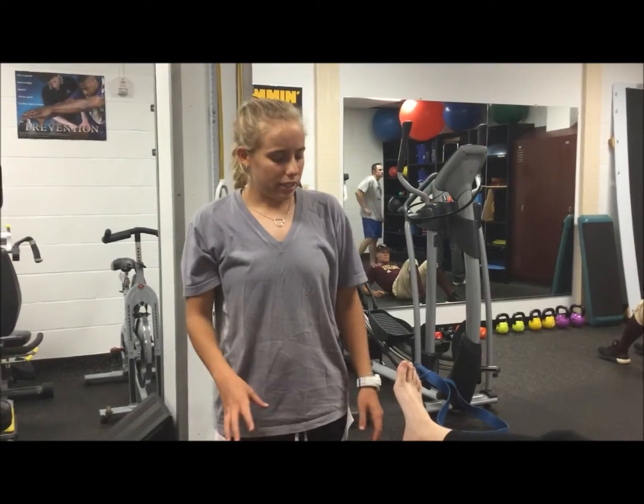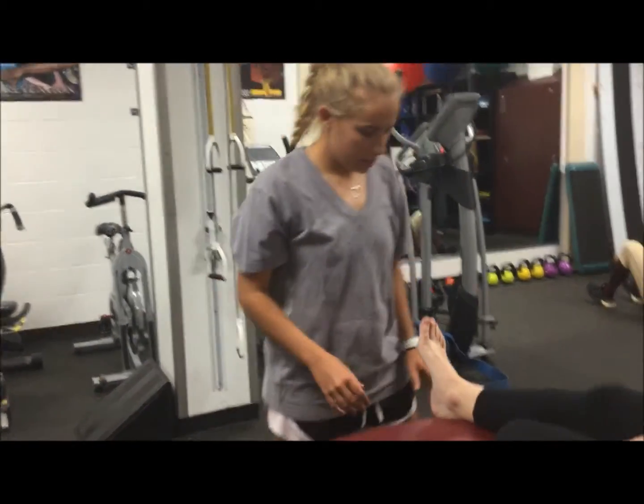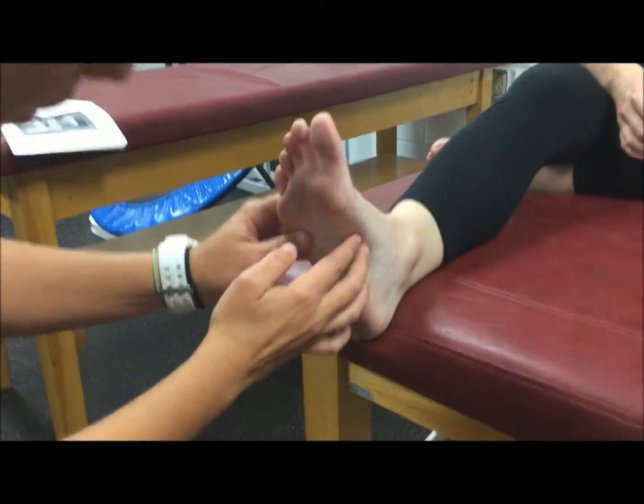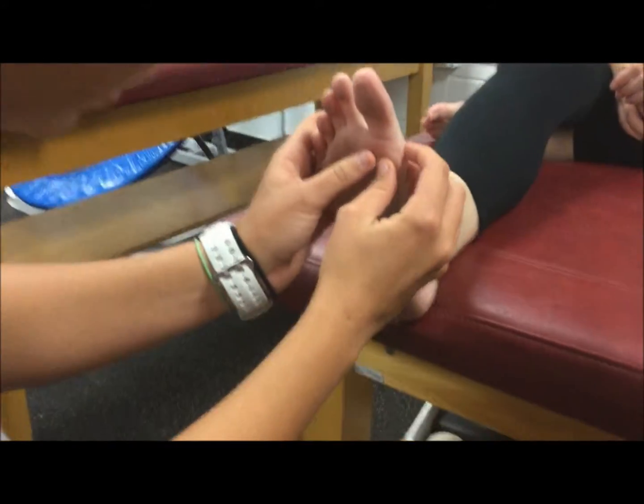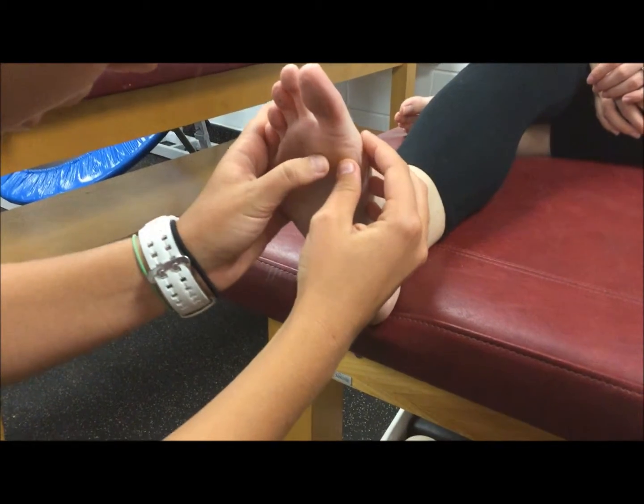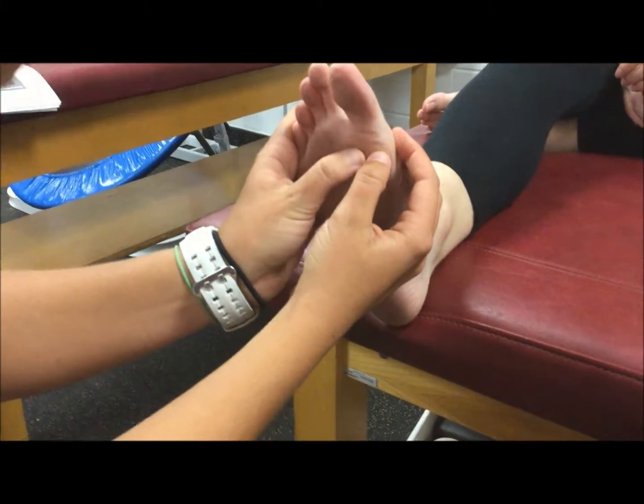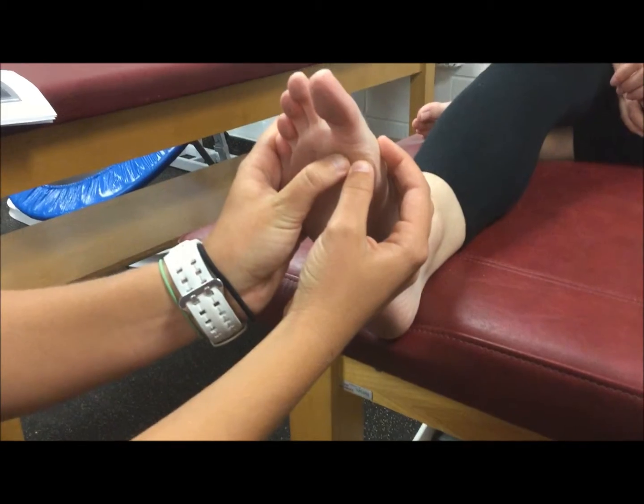Now we're going to do the plantar surface bony landmarks. And first we're going to start with the sesamoid bones, and you're just going to palpate along the arch right here, and it's going to be right at the first metatarsal head, and you're going to feel 2 bony landmarks right here, and those are the sesamoid bones.